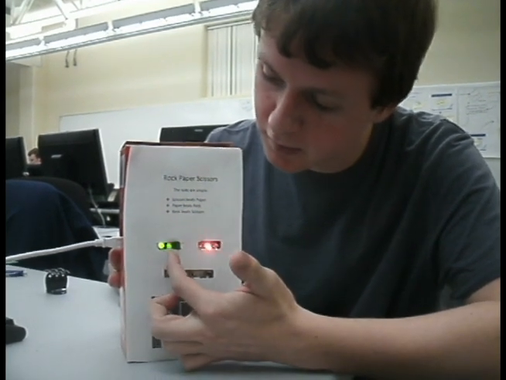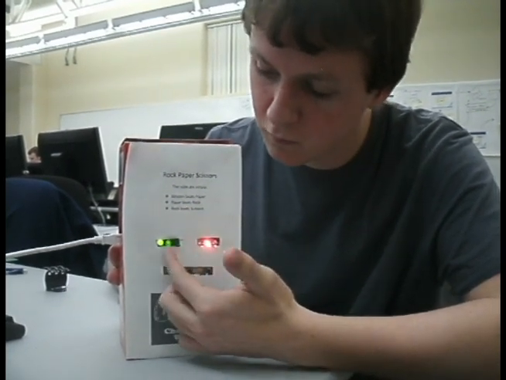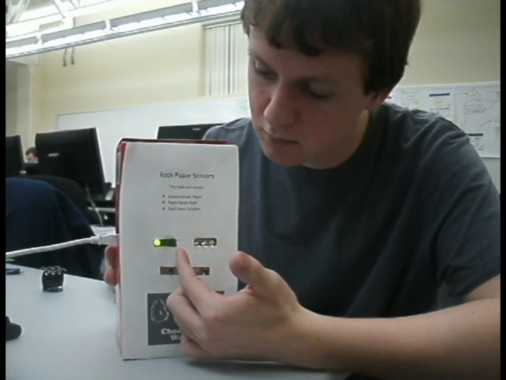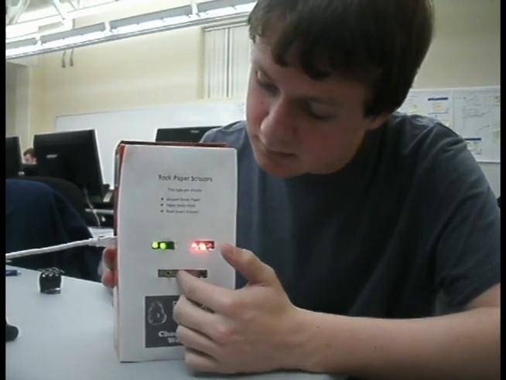The rock LED will stay on. The second LEDs will not be blinking. We lost again.